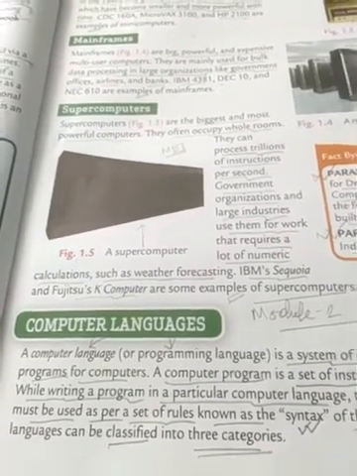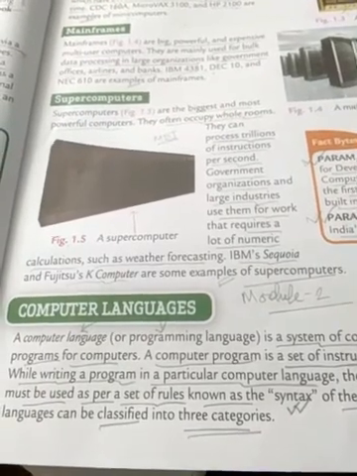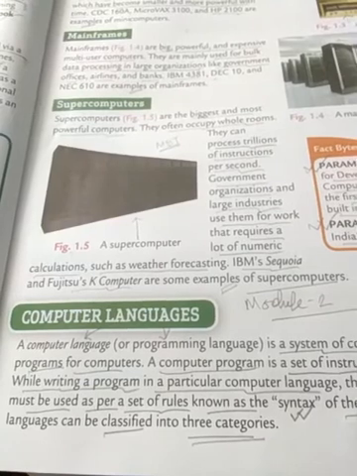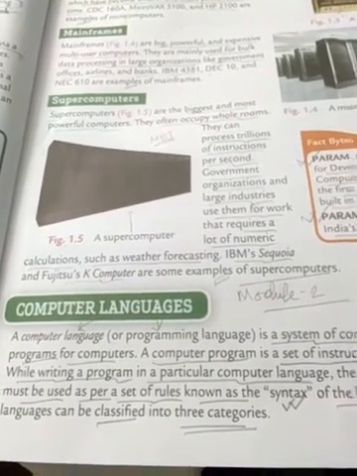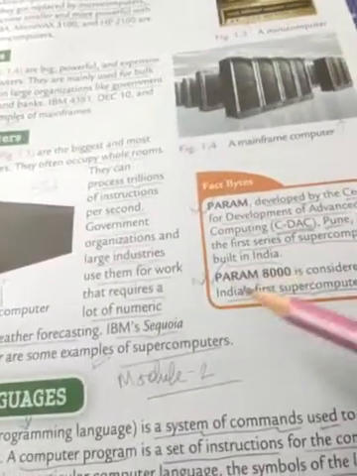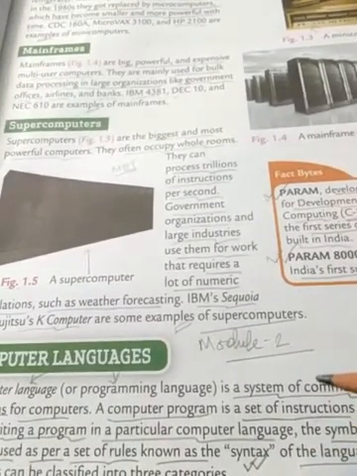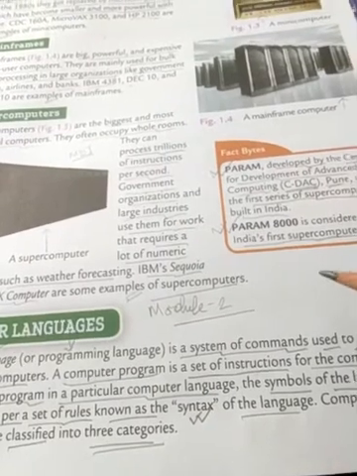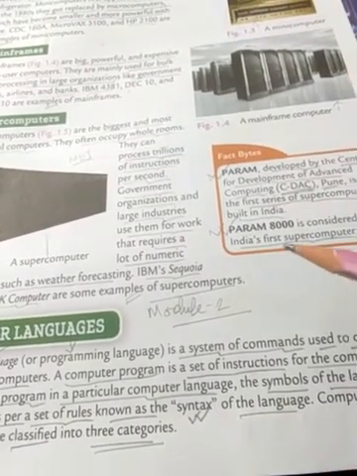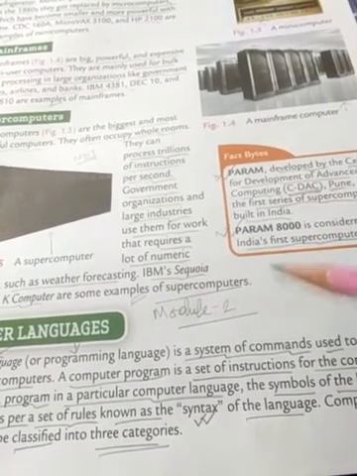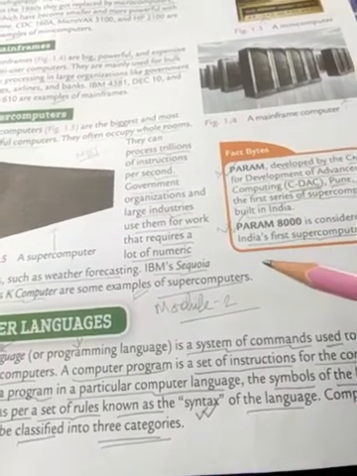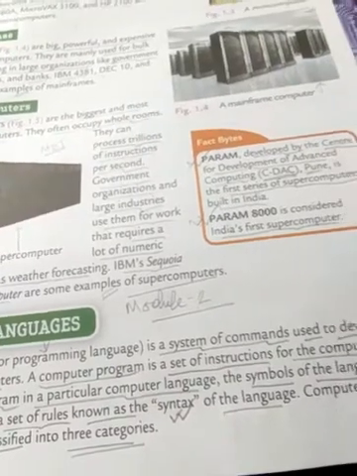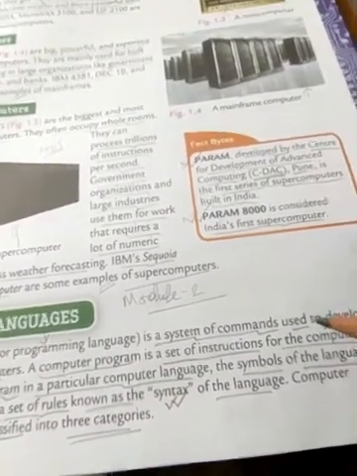And what are the examples? Such as IBM's Sequoia and the Fujitsu's K computer. And in India, the most distinguished supercomputer is the Param 8000. It is considered the India's first supercomputer.